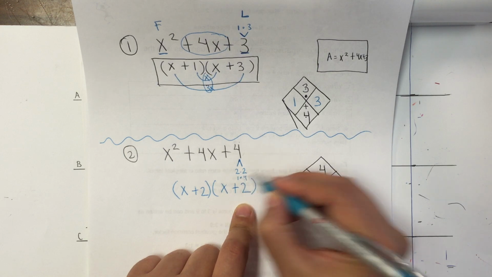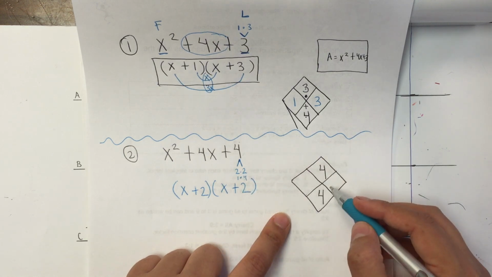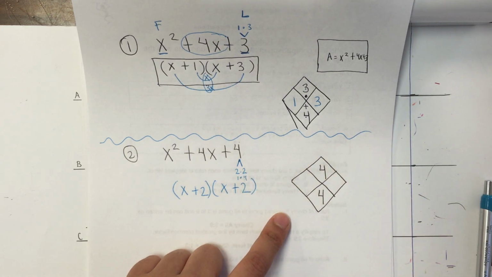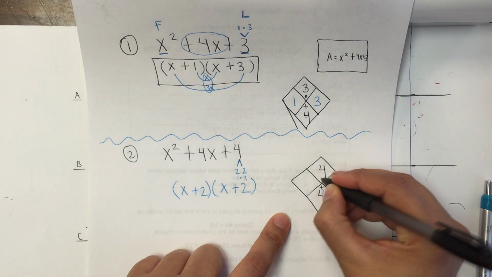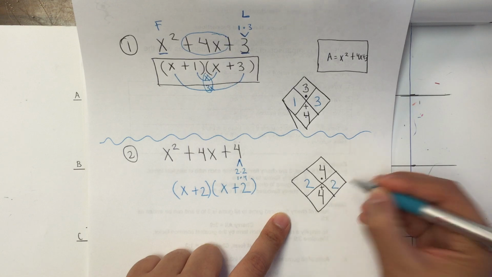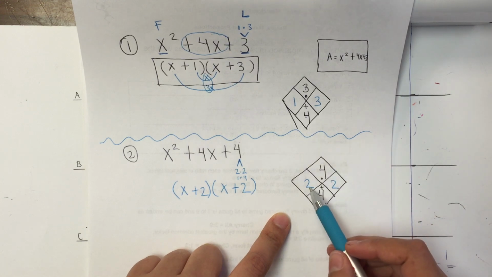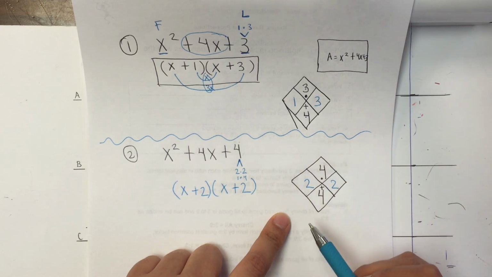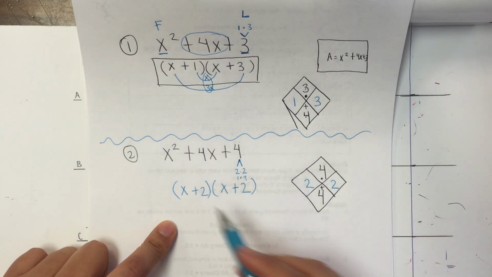But then when you add 1 plus 4, you don't get 4, you get 5. Okay, so it would be 2 times 2 equals 4, and 2 plus 2 equals 4. So we just put that in there.